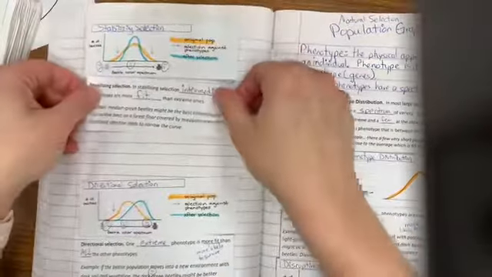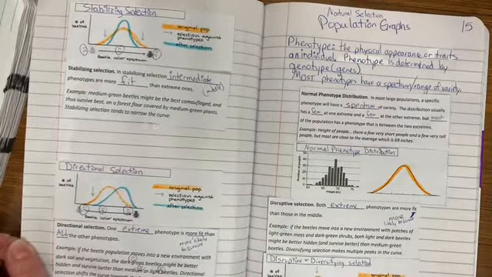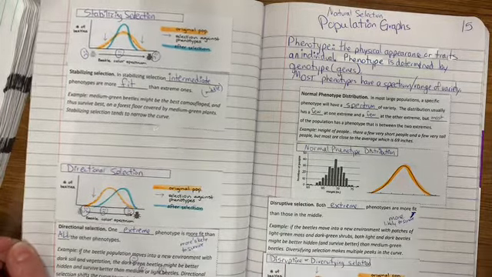So glue in each description paired with its graph. And that's the graphs on natural selection. Okay, population graphs for natural selection.